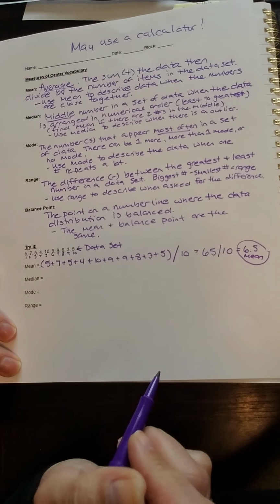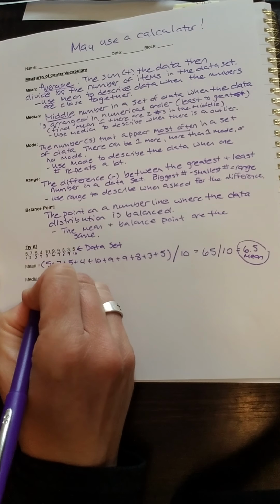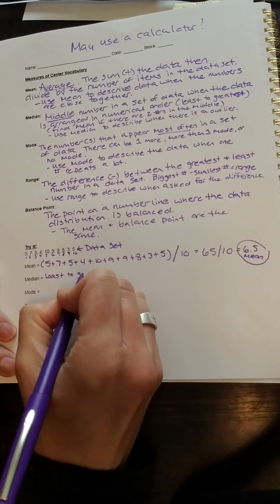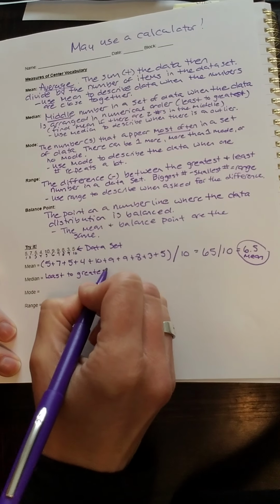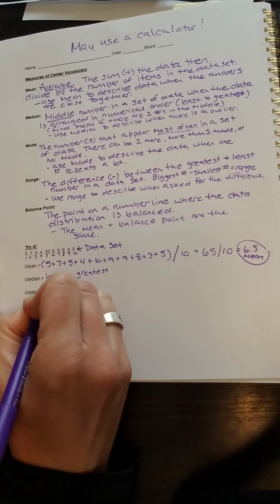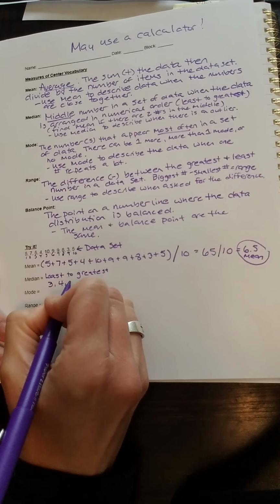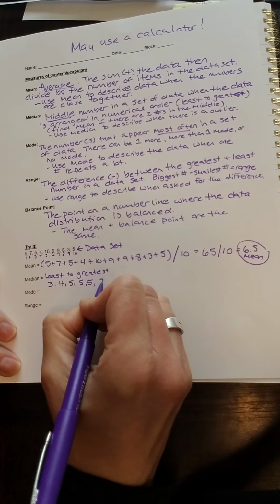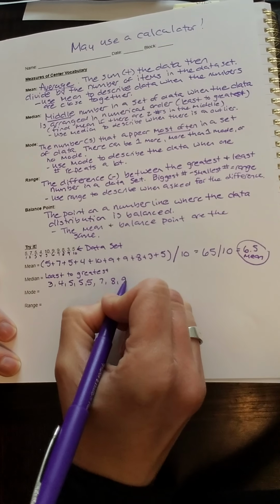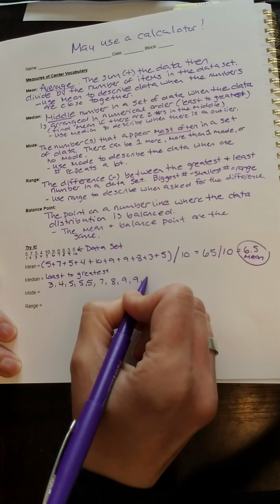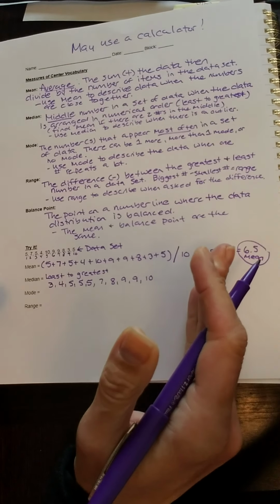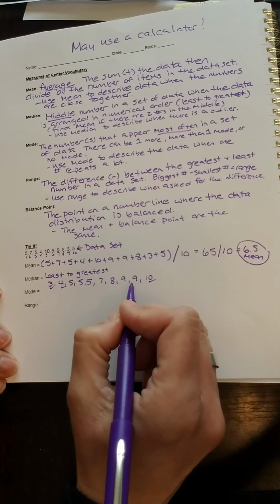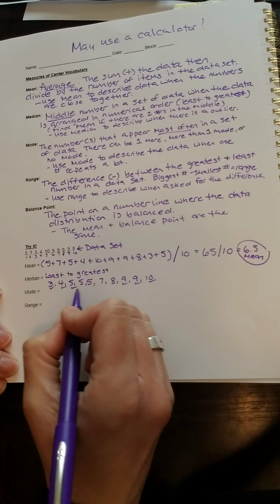All right, for the median, I need to put them in order. So I'm going to do least to greatest. The order from least to greatest is 3, 4, 5, 5, 5, 7, 8, 9, 9, and 10. And then I'm just going to check them off, starting from the outside and working my way in, until I find the middle.